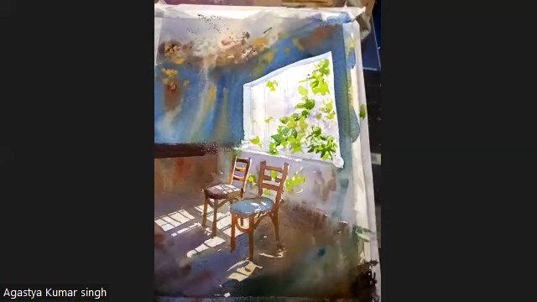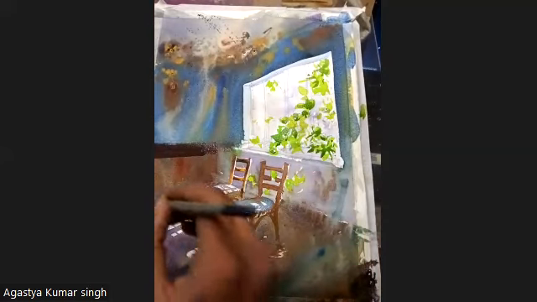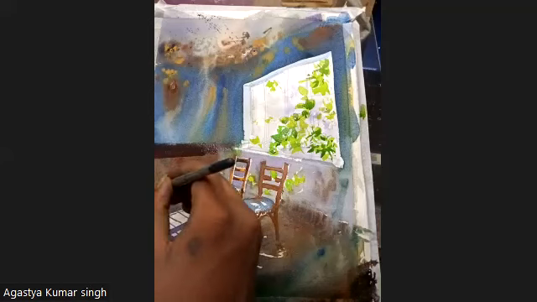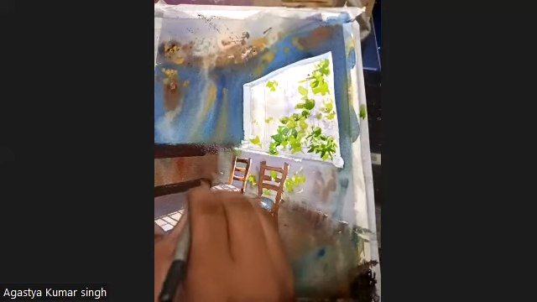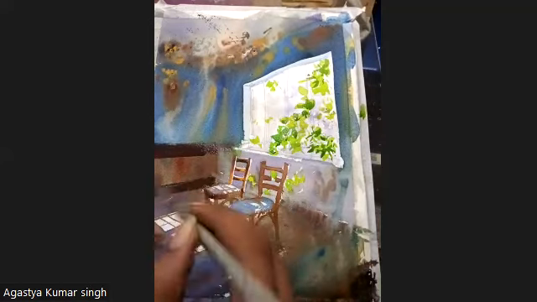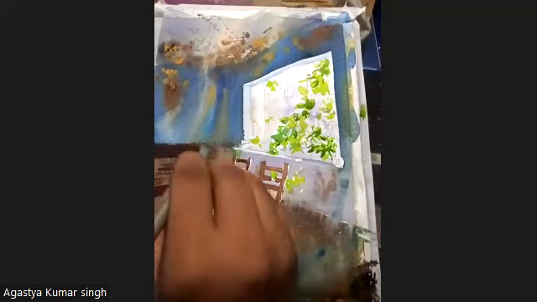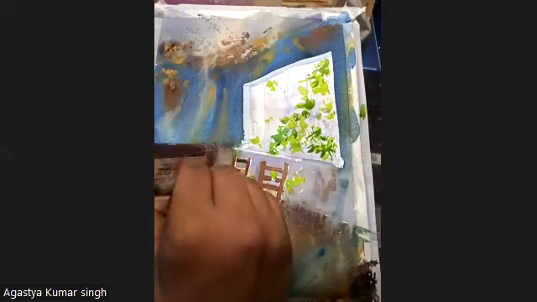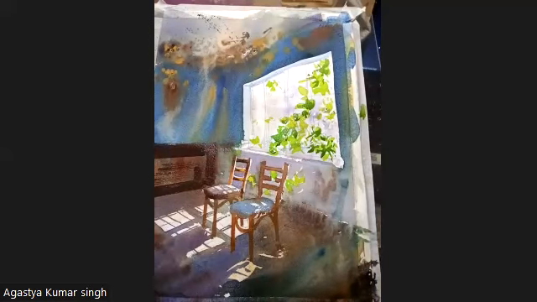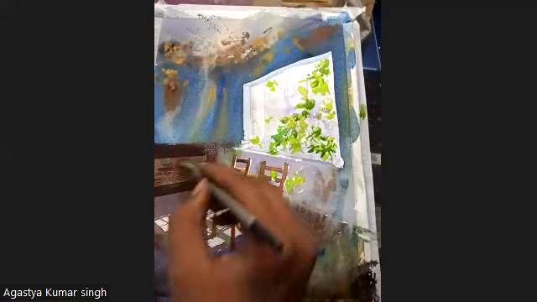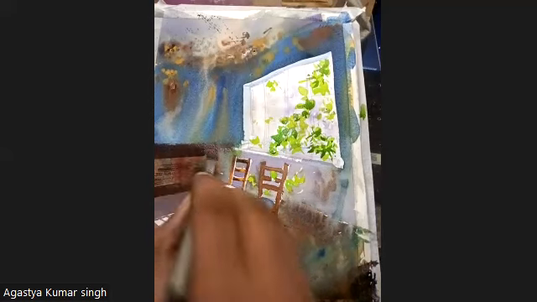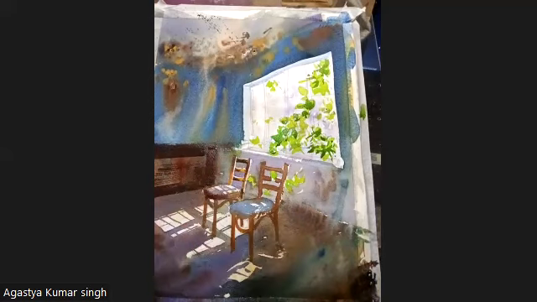You see, just after making that darker, everything will come out in a very good way. Like some textures with a dry brush like this, and the flat brush, if you're having that. Otherwise even a round brush you can use. It's not important that you have to go with this flat brush only. Yeah, looks good. Like this thing you can see just after making this small thing. So the whole thing is coming out in a very good way.